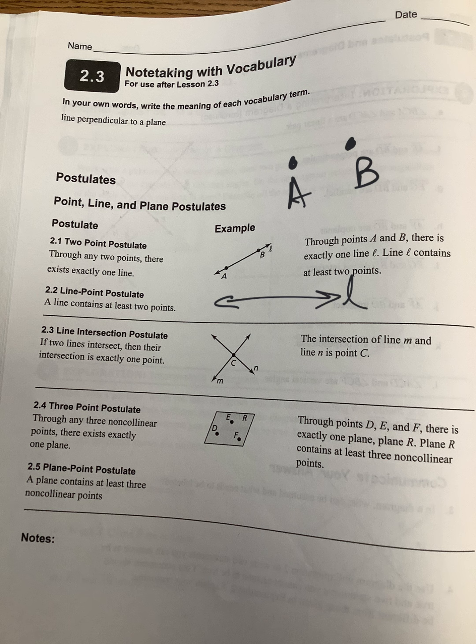2.3, line intersection postulate. This is pretty simple. If 2 lines intersect, they intersect in a point. Before, if there wasn't a point there, you couldn't say that there was a point. You couldn't use it as a point. Now, if there's no point listed, you can give it a point and say that you have the line intersection postulate. Okay? Catching on? All right.